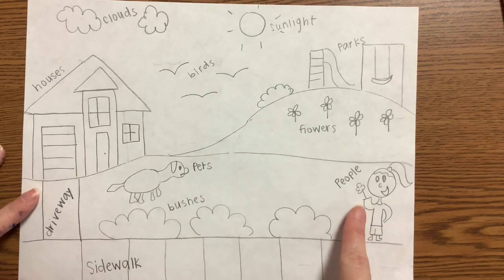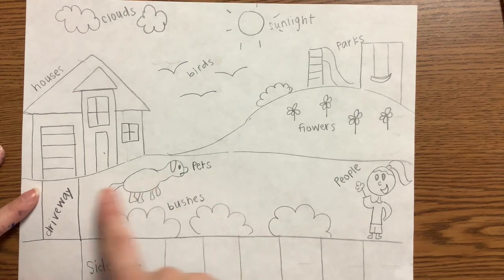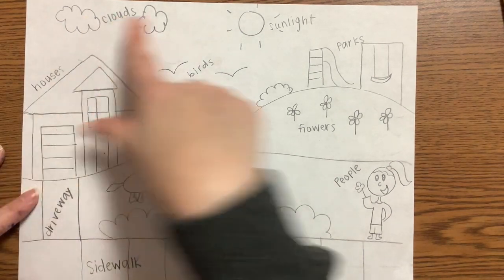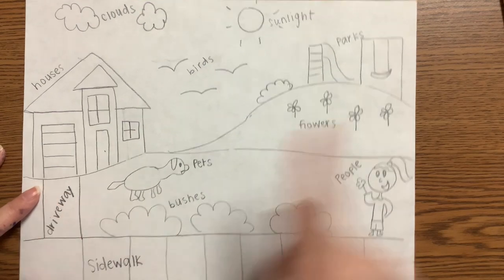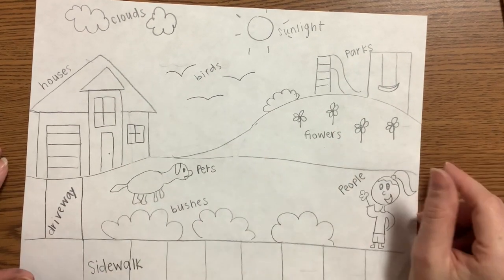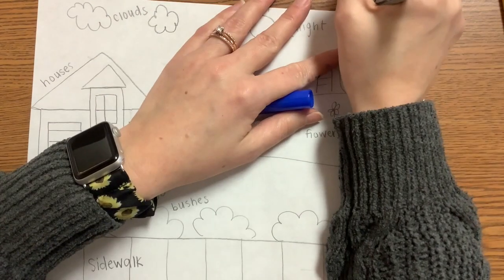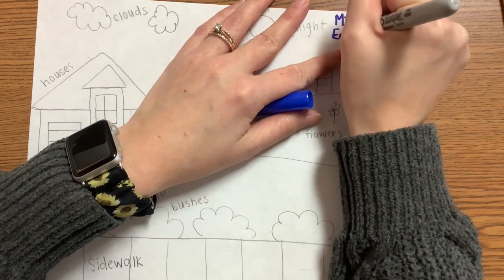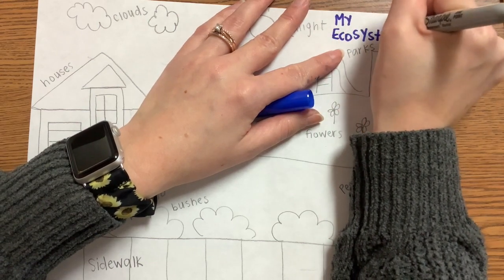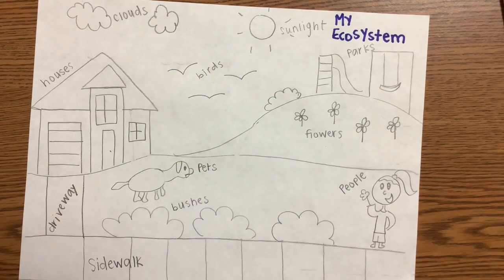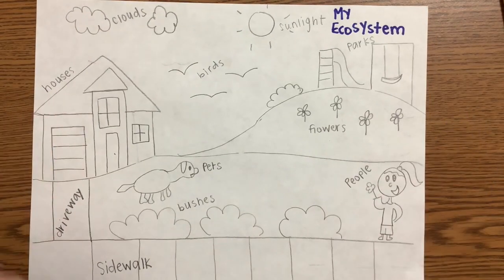I included living things and non-living things. I included many examples, and so should you. This is my ecosystem. You can even title it My Ecosystem. You need to take up a full white page. You need to include many examples. You need to label all of your examples so your teacher knows what it is. And you also need to color.